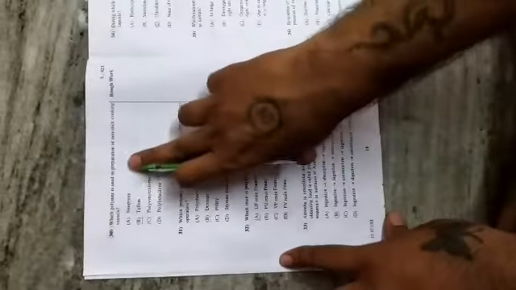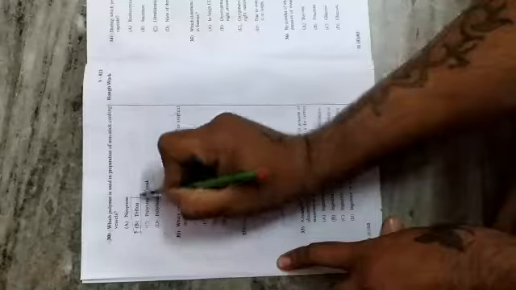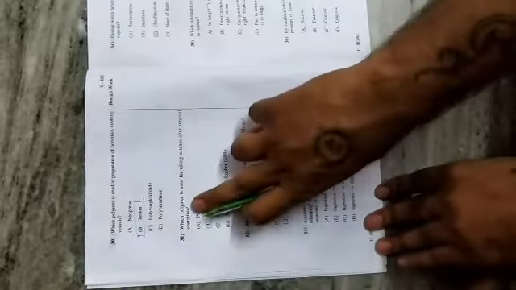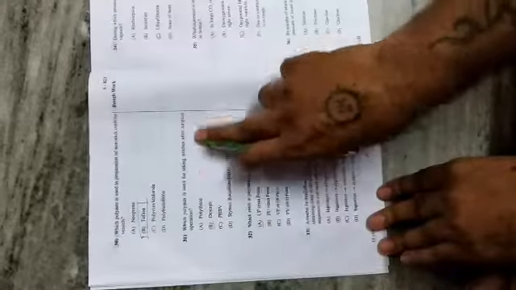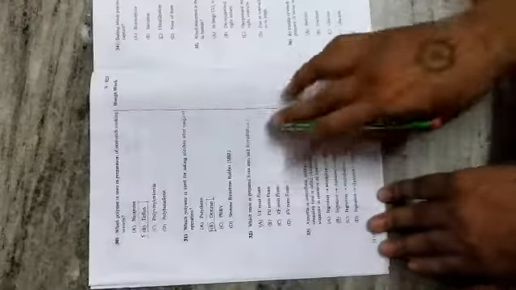30th question. Which polymer is used in preparation of non-stick cooking vessels? So obviously, Teflon. Which polymer is used for taking stitches after surgical operation? Dextran. B is the answer. 31st question, B. 32. Which resin is prepared from urea and formaldehyde? UF resin.